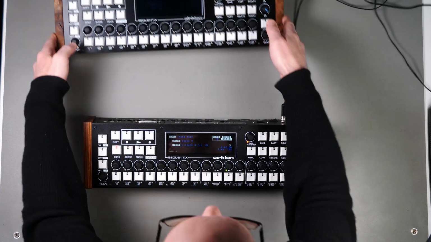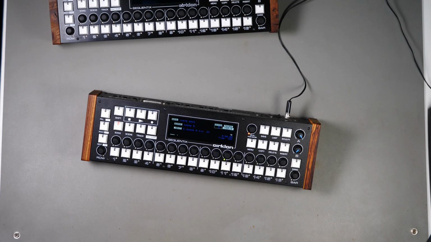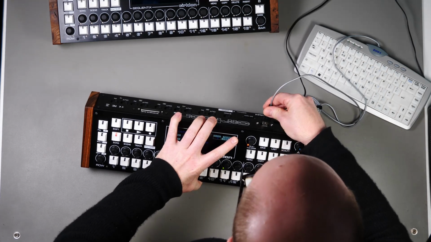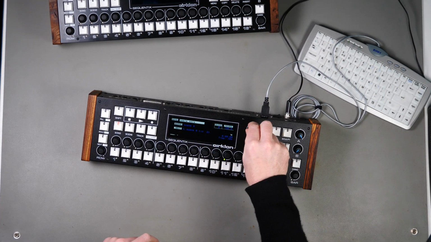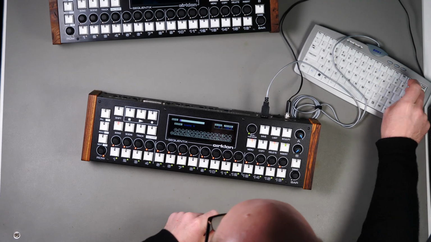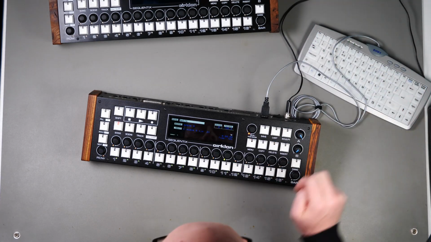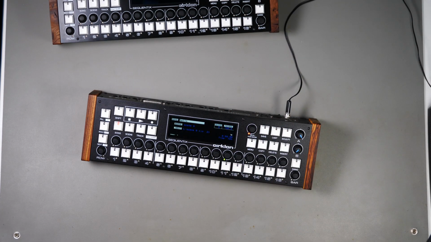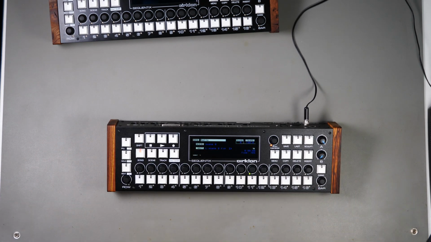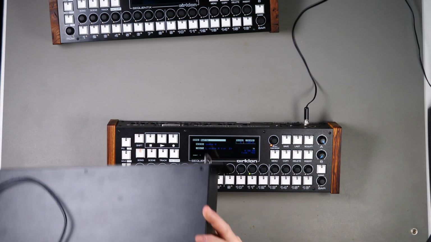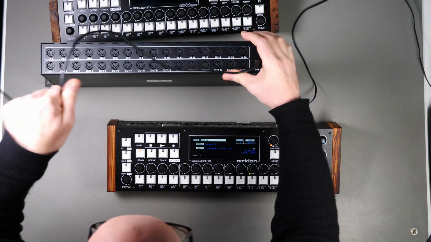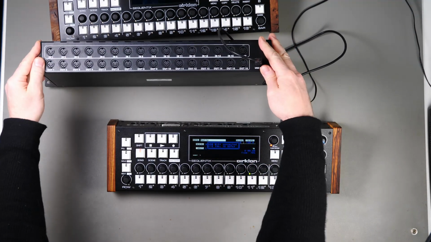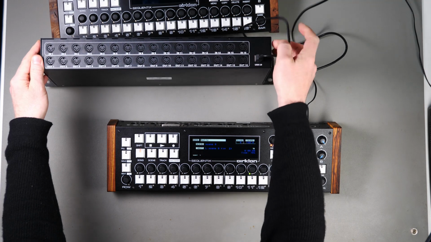The extra connectivity as far as USB is concerned, you could use for a standard keyboard, if you want to use that to enter names of patterns and instruments and so on. Or my preferred use for it is with this class compliant USB MIDI interface, which has the maximum 16 additional MIDI inputs and outputs.